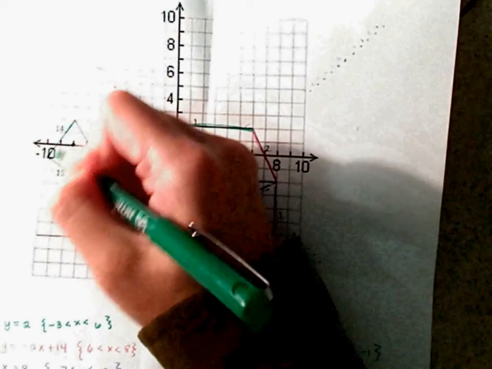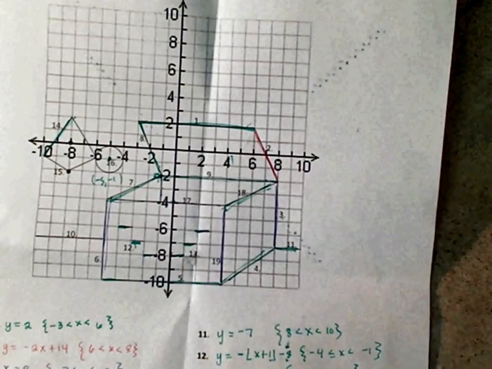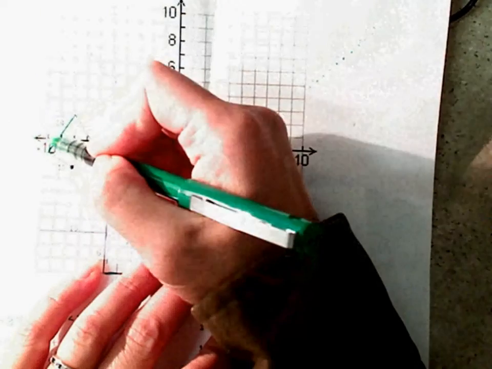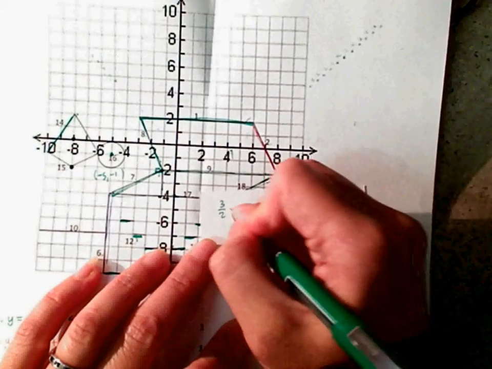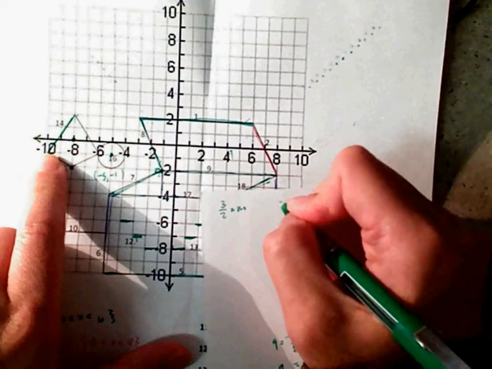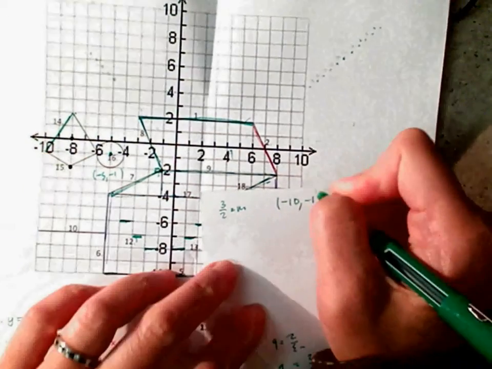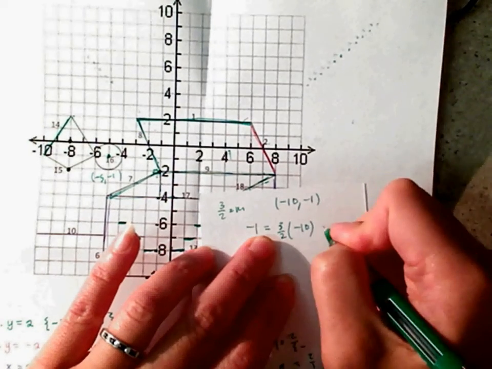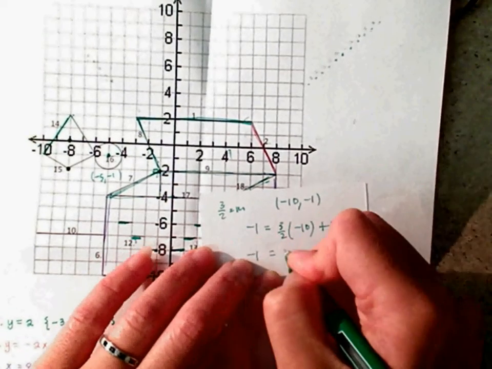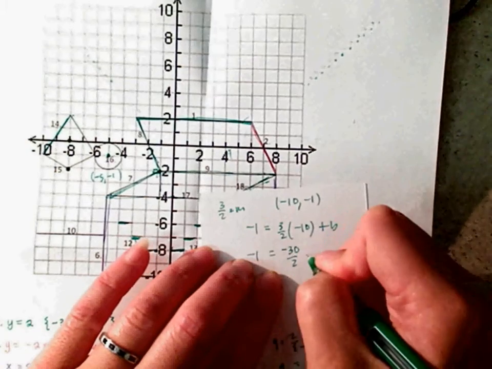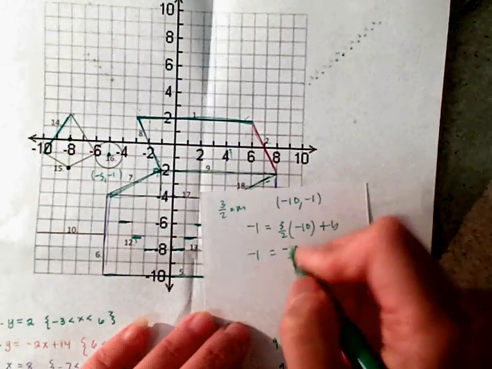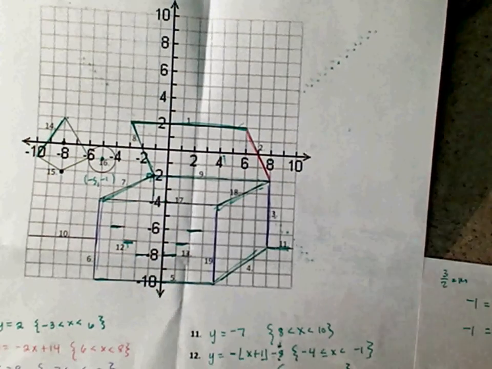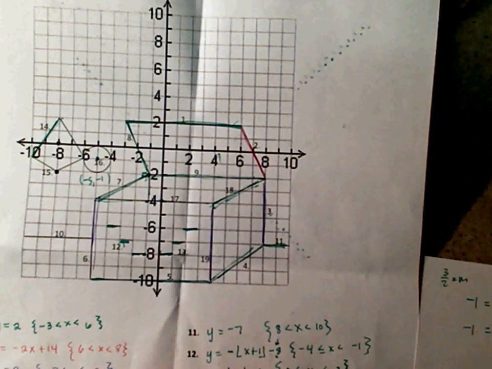Okay? I am going to have to try to find that one. Slope of that one is up 1, 2, 3, 3 over 2. And this point right here is negative 10, negative 1. Plug it in. Negative 1 equals 3 over 2 times negative 10 plus b. Negative 1 is equal to negative 30 over 2 plus b. Negative 15, so b is equal to 14. Alrighty, so number 14, y equals 3/2 x plus 14.